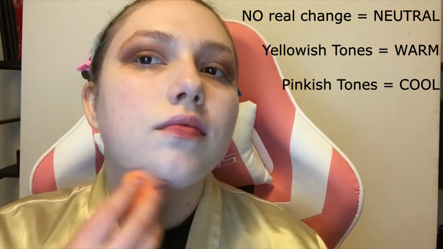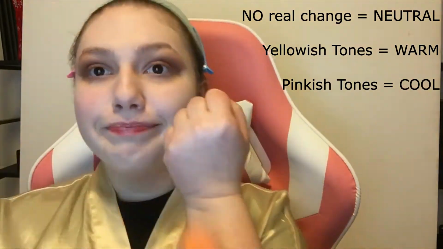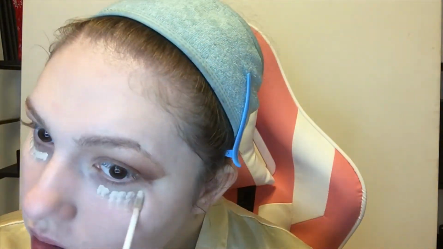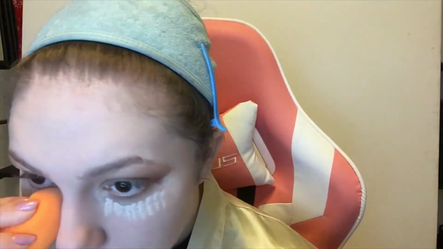If next to a true white you get pinkish tones in your skin, you have cool undertones. If you get yellowish tones next to the white, you have warm undertones. If there isn't really a discernible difference, you have neutral undertones. I personally don't like the white paper test because there's a lot of shades of white, even in paper. So I feel like this gets a little too objective for my taste, but if it works for you, it works for you.